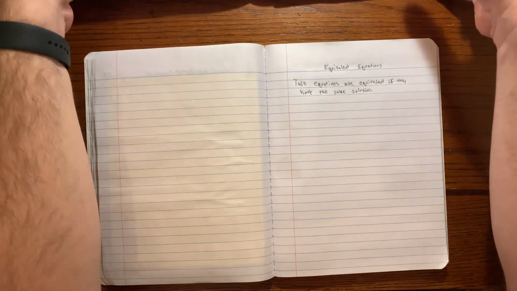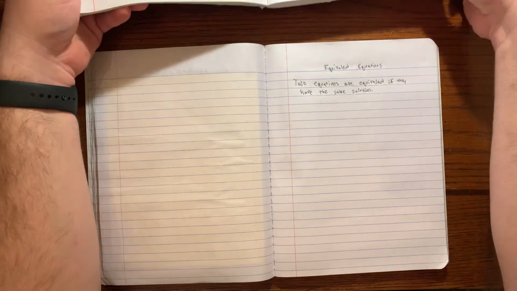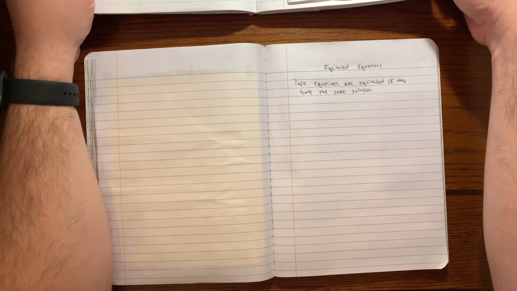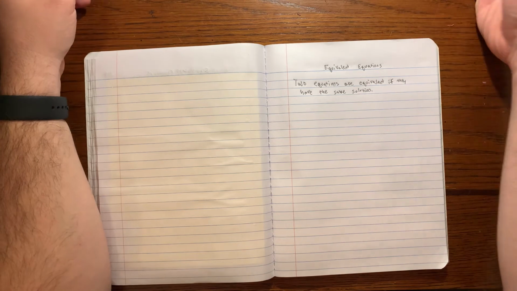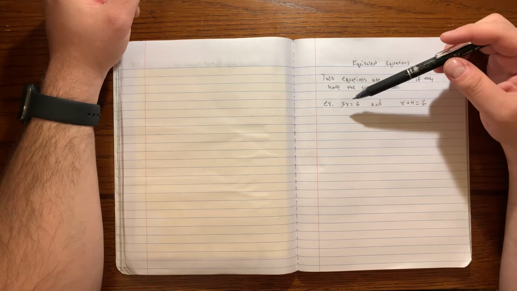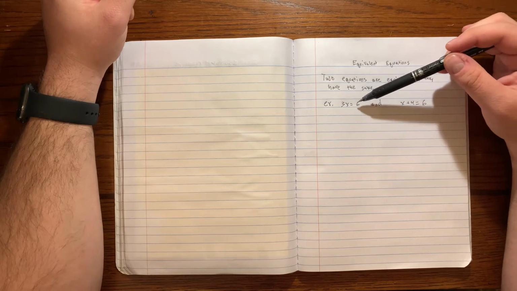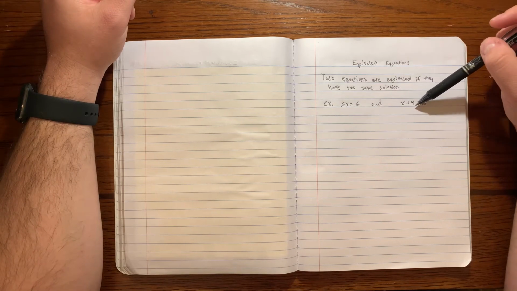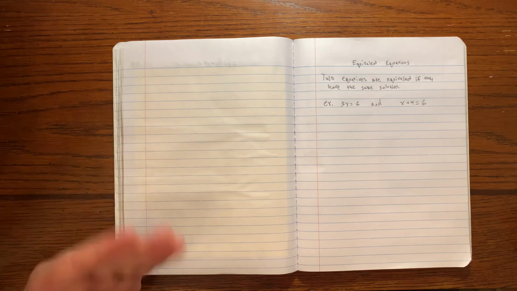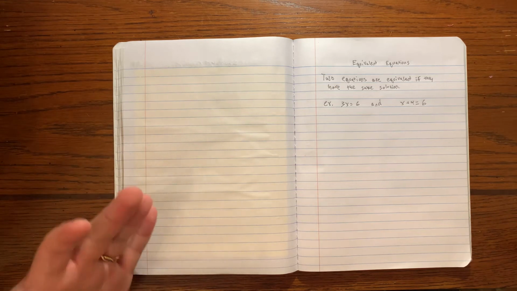So one way to figure that out is if you have two equations and you want to find out if they're equivalent, you can solve each equation and see if you get to the same answer. And so for this example, we're going to see if 3x equals 6 and x plus 4 equals 6 are equivalent equations. And so what we do is we would use our inverse operations to solve for x.